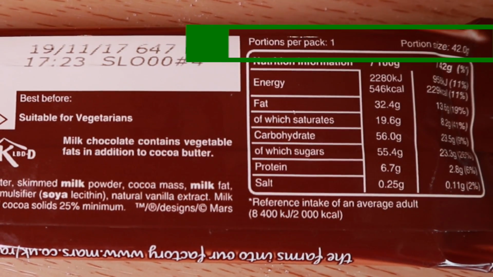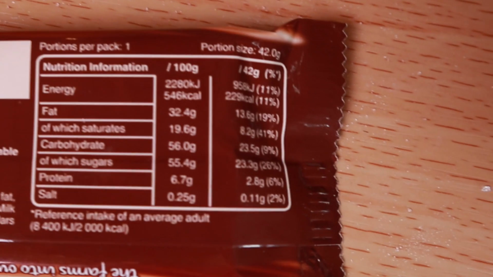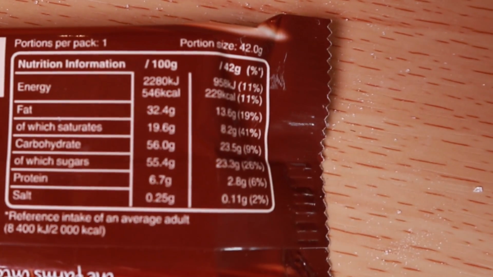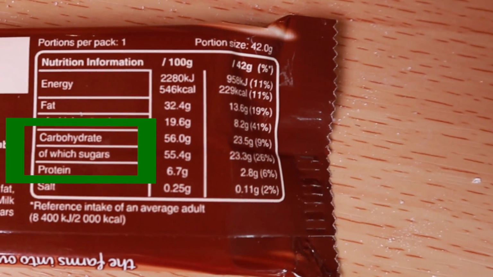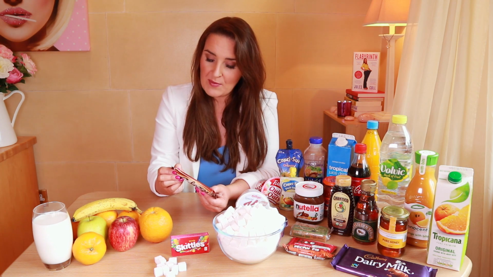Let's take a look at this Galaxy bar. It says on the back that this Galaxy bar is 1 portion and a portion size is 42 grams, which is the total weight of the bar. Carbohydrates of which sugars, in the 42 grams, it's 23.3. Sometimes you will have to whip out your phone and get out the calculator to do these sums, because I can't remember half the maths from school.